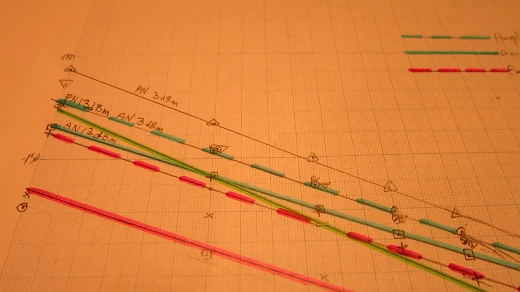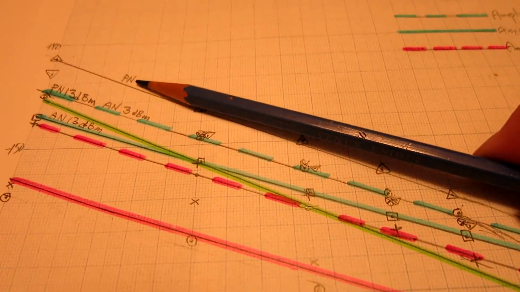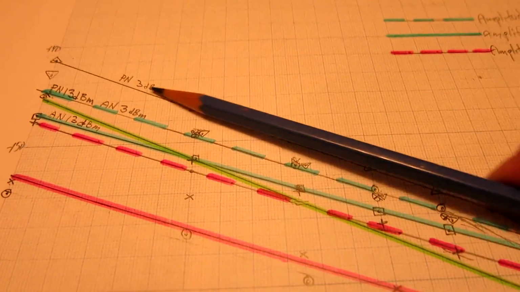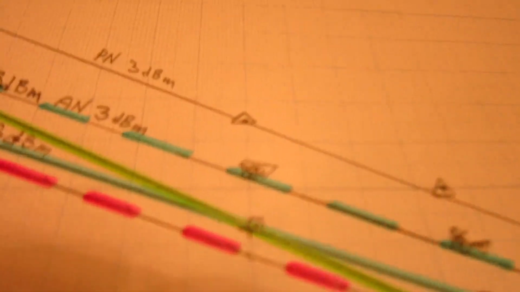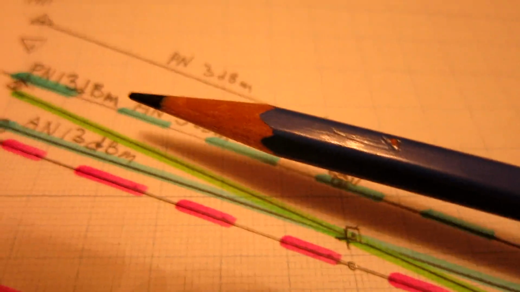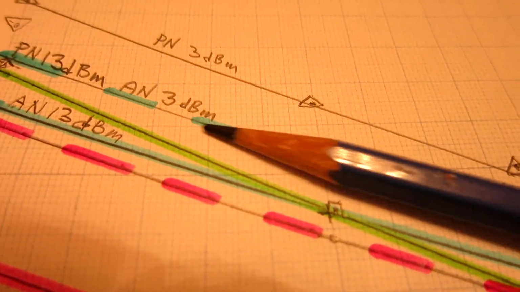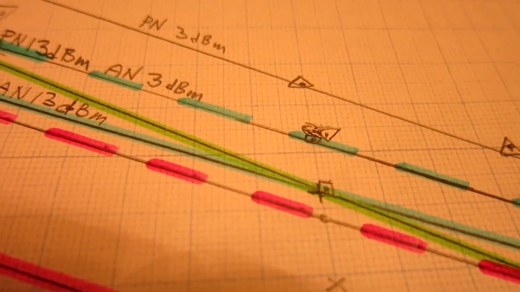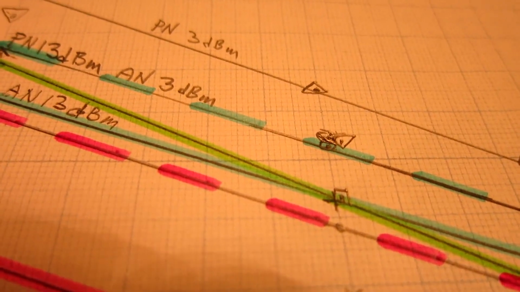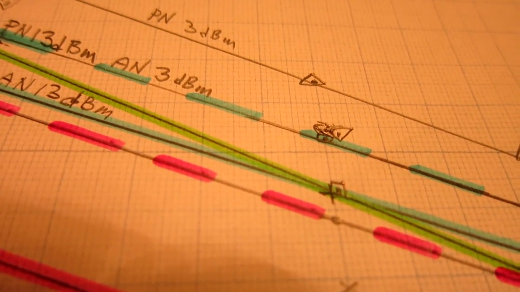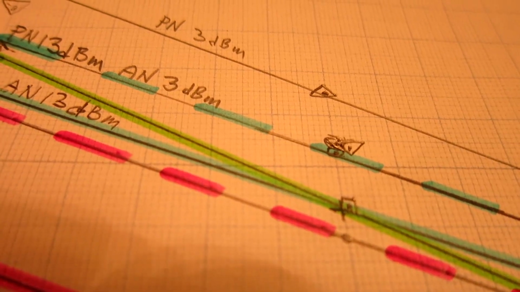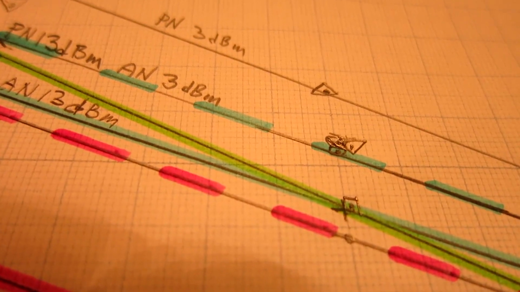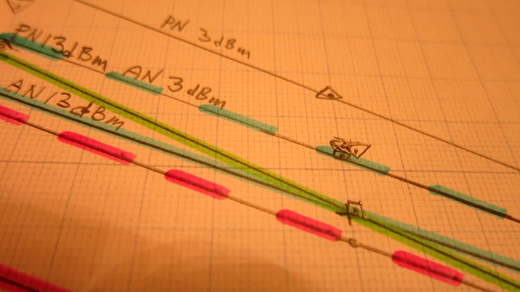Collecting results. At 3 dBm input, the phase noise is this line, but at 13 dBm I get this line. But I also get the amplitude noise following the same line at 3 dBm input level.